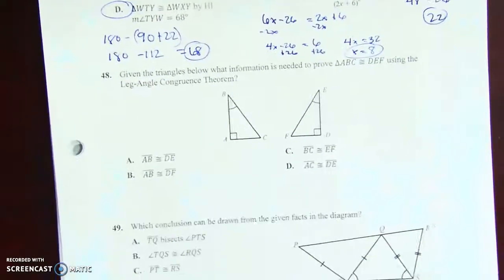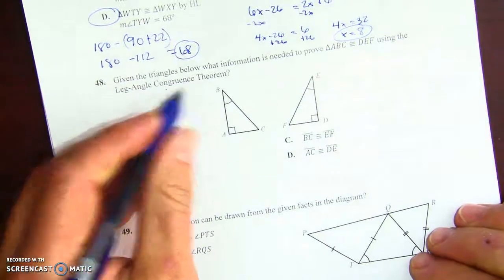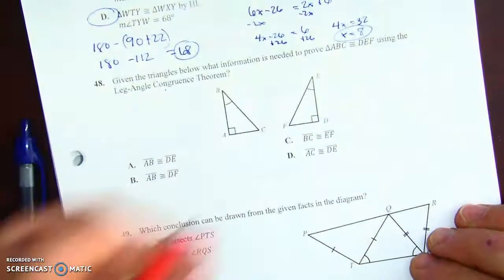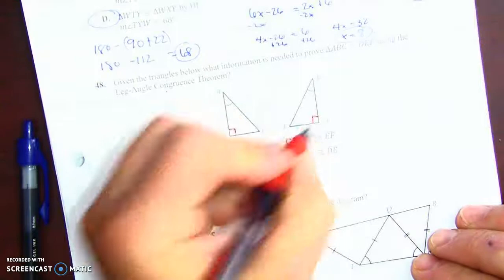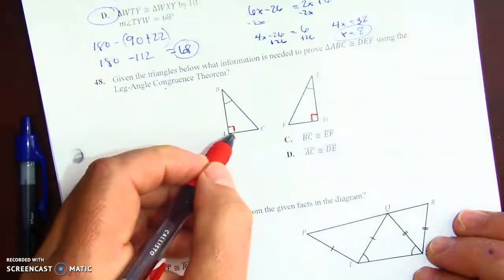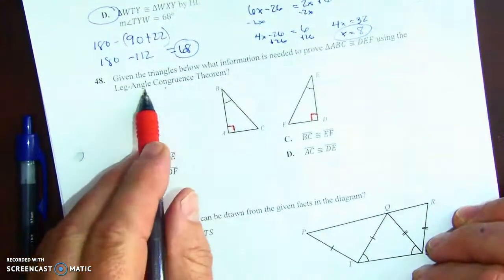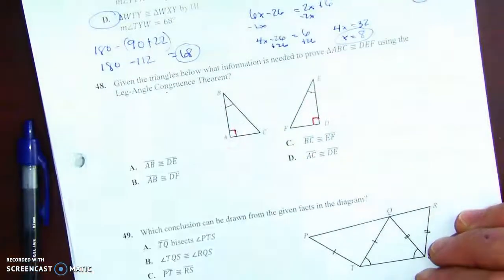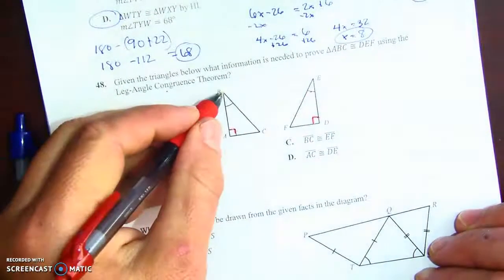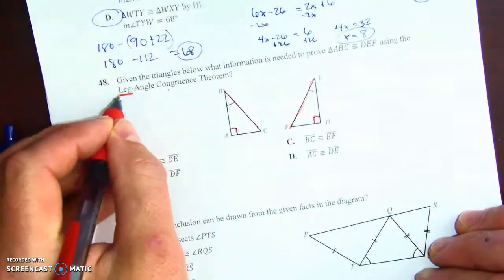All right, question number 48. Given the triangle below, what information is needed for ABC to be congruent to DEF using the leg angle congruence theorem, again because of the 90-degree rule. We know that. So what other thing do we need? We have the 90-degree rule, we have one of the angles, and it's the leg angle theorem. The one that you cannot use is the hypotenuse side, so it has to be one of the legs.